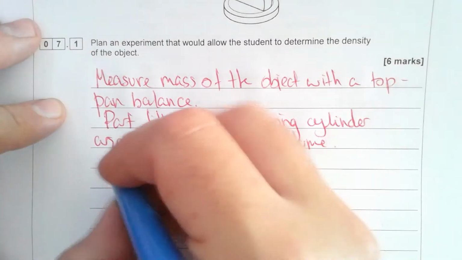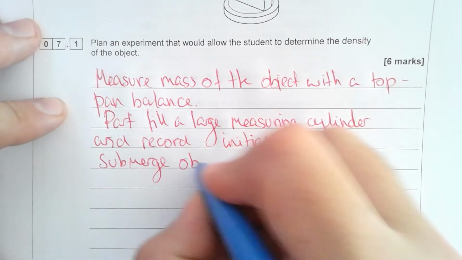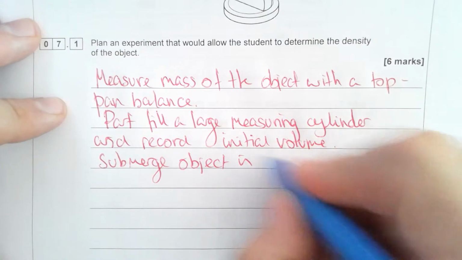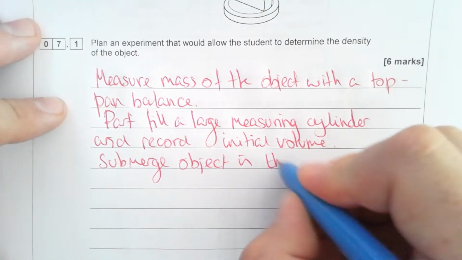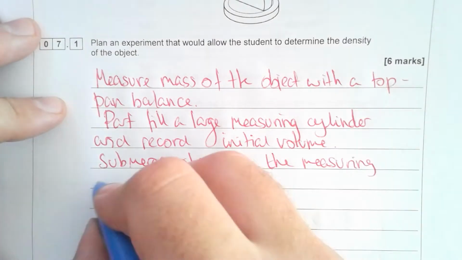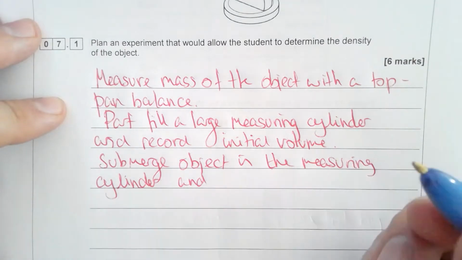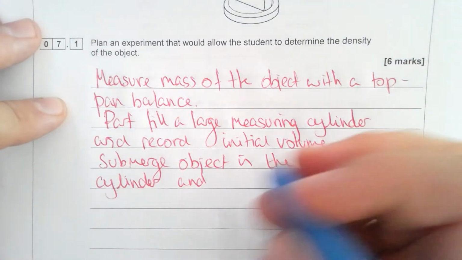I would then submerge the object in the measuring cylinder and measure and record the final volume.